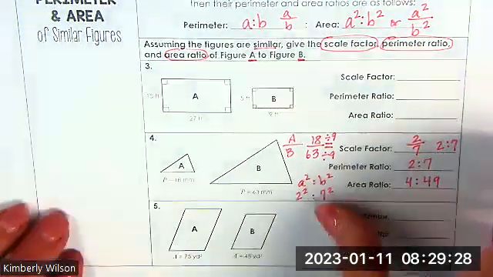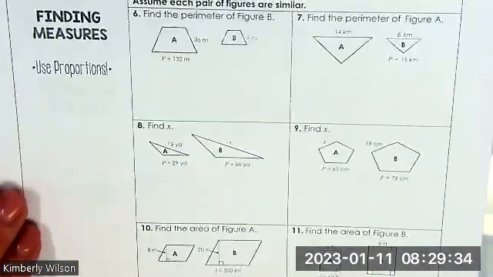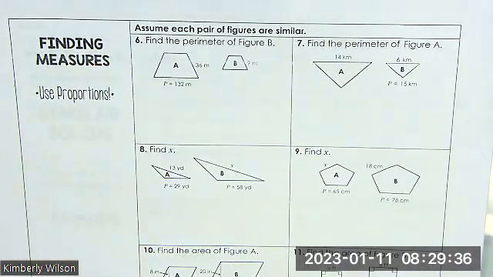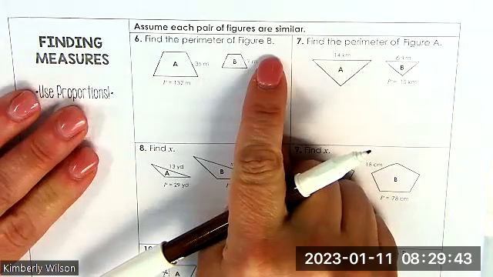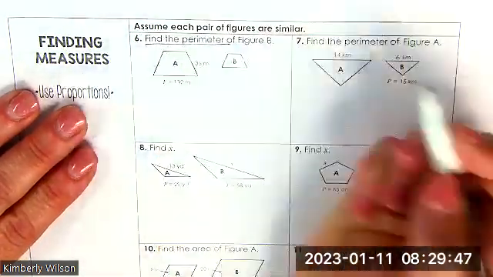Next, we're moving on to the next page. We have the perimeter of figure B. We assume the figures are similar and want to find the perimeter.